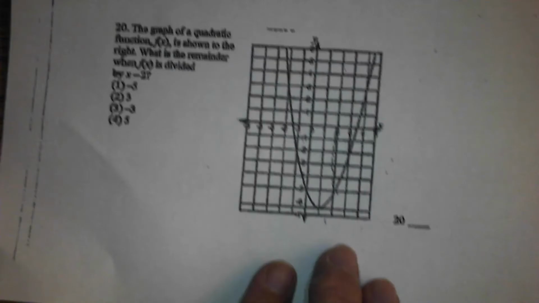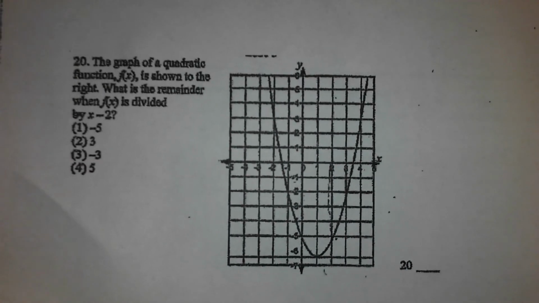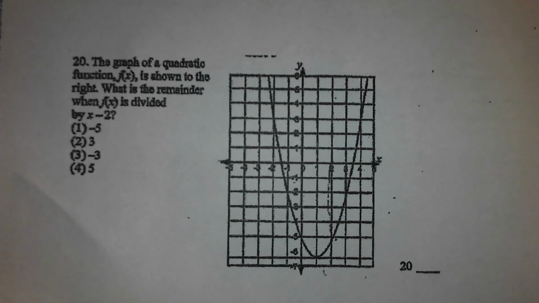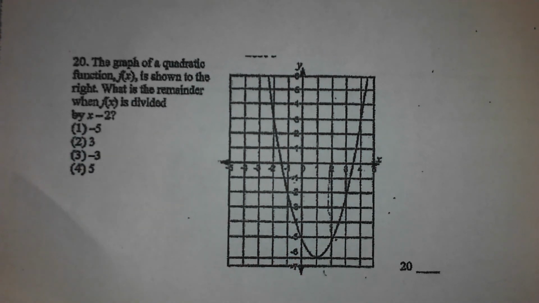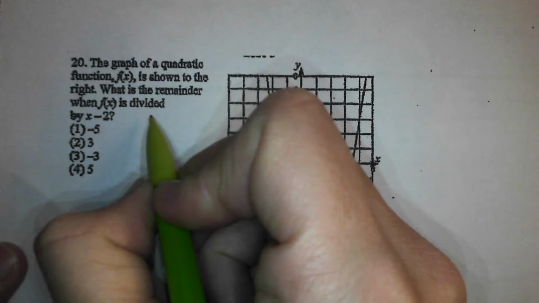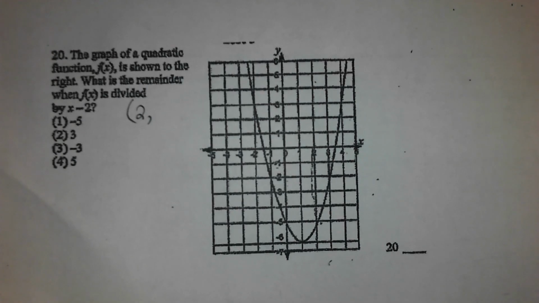And then 20 down here was also a very interesting multiple choice that we saw on one of the Regents, that I never would have thought to throw a graph in this concept. But they tell you that the graph of a quadratic is shown. What is the remainder when f of x is divided by x minus 2? So if f of x is divided by x minus 2, what would we plug in? What did you say, Bella? 2. So we essentially need to look at the graph and see what that y-coordinate is that pairs with 2.